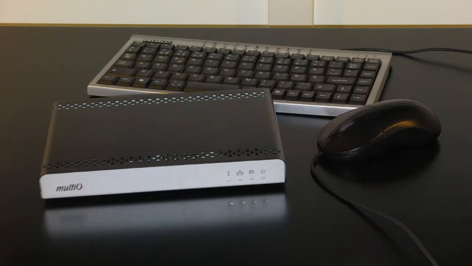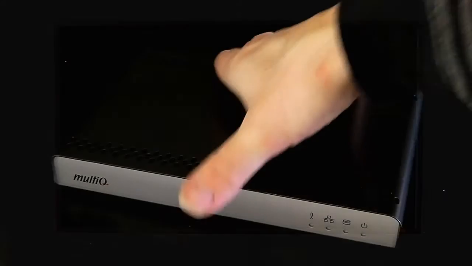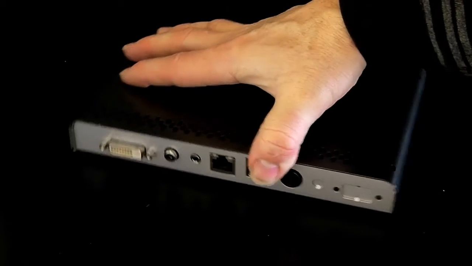To install the media player, you will need a USB keyboard, a mouse, and the media player needs to be connected to the monitor. First, connect the video cable.